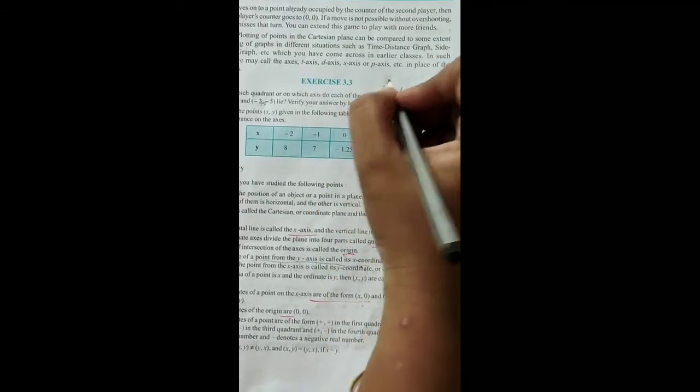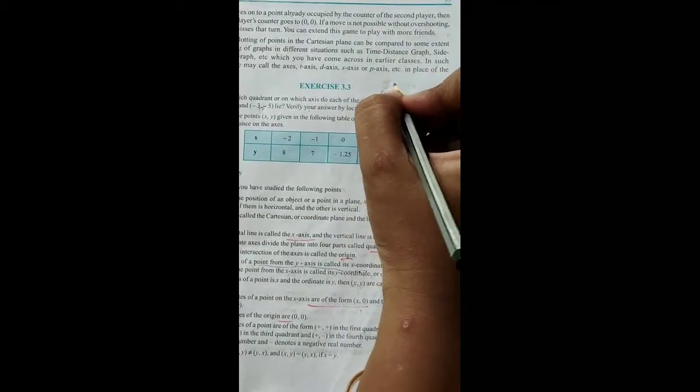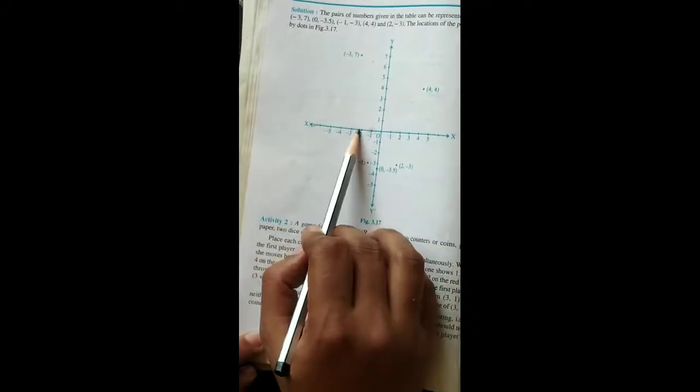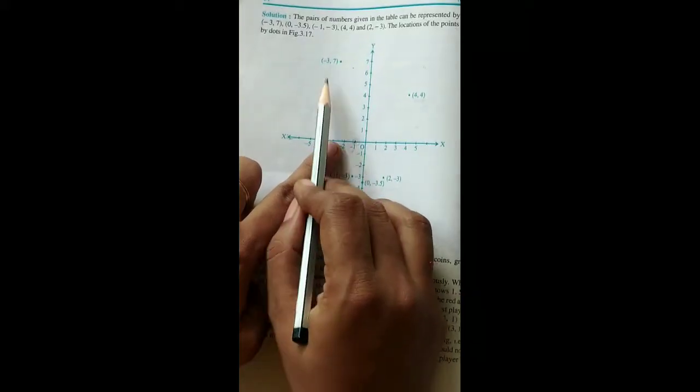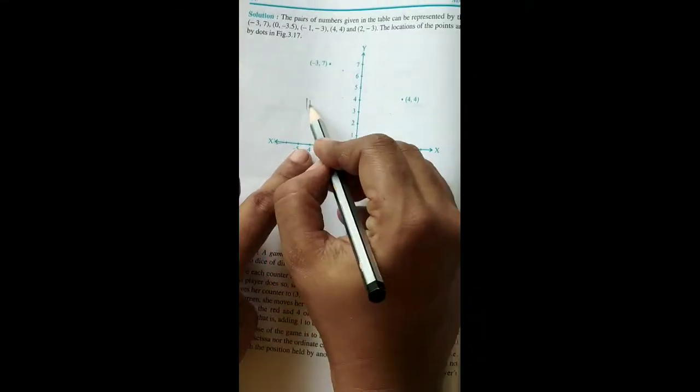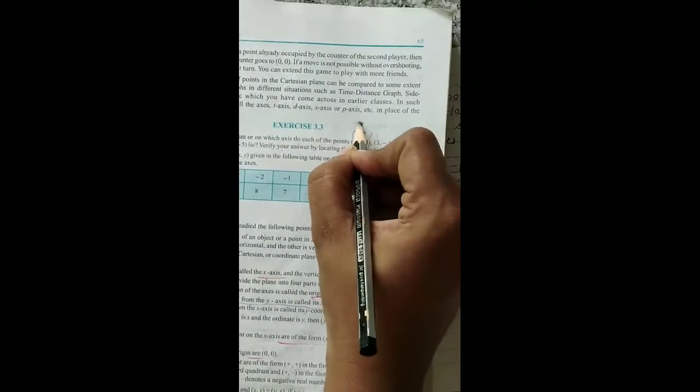It is in the second quadrant. So our answer is the second quadrant.